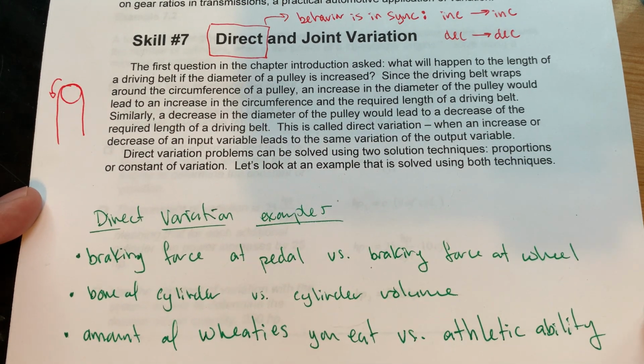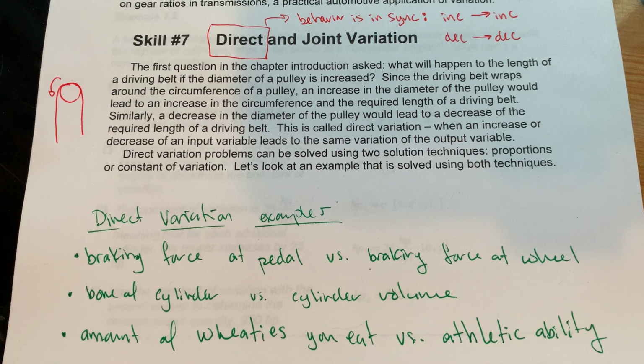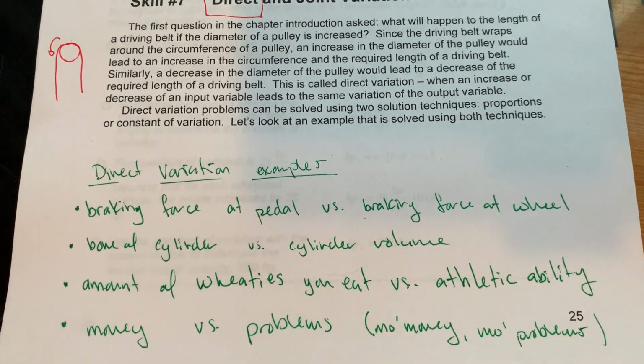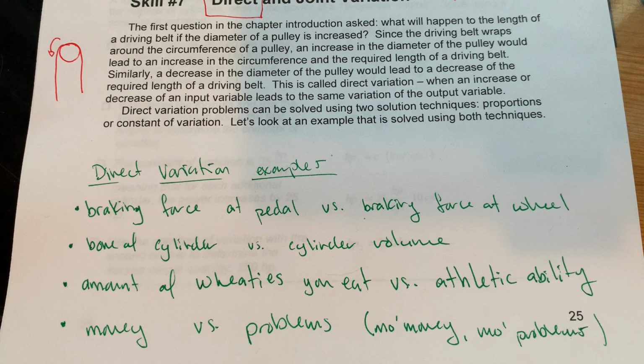If you want to think extremely generically, a couple of bad jokes: the amount of Wheaties you eat versus your athletic ability, right? The more Wheaties you eat, as I understand it, the more your athletic ability will go up. More Wheaties equals more athletic ability. Less Wheaties, less sports skills. So definitely eat your Wheaties if you need to be good at sports. And of course, that classic money versus problems, right? As I understand it, the more money you get, the more problems you have. More money, more problems. I think it was Aristotle that said that. So that one goes way back.